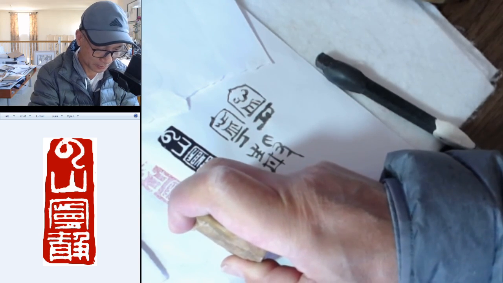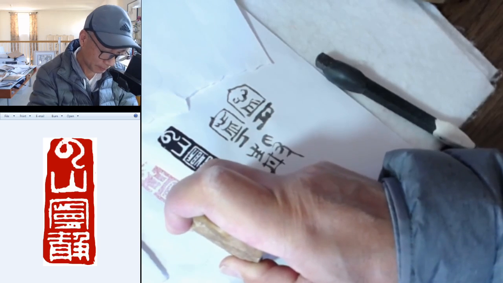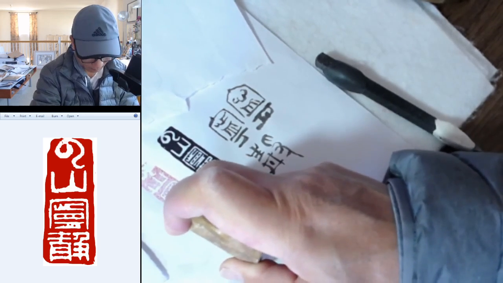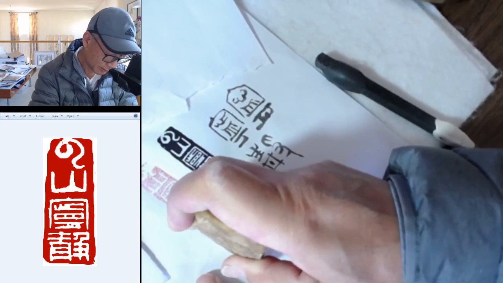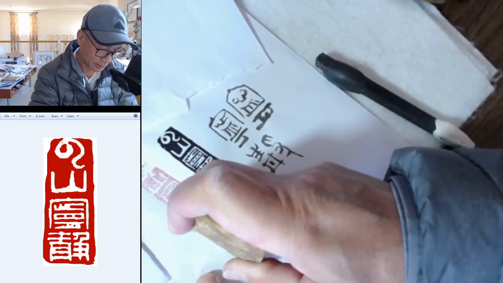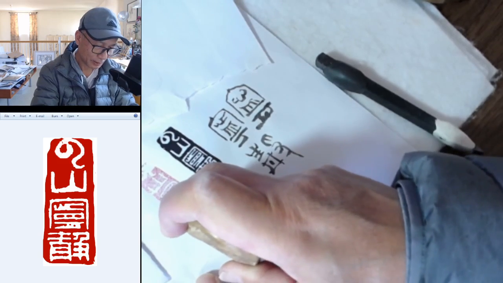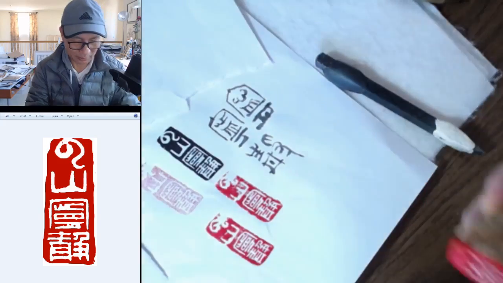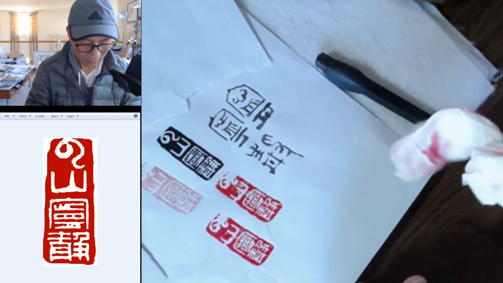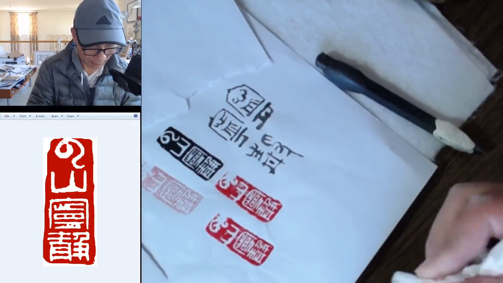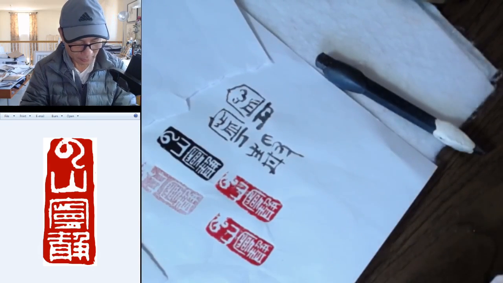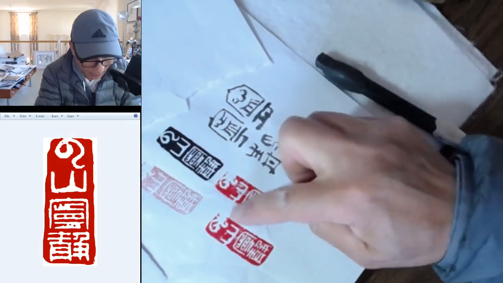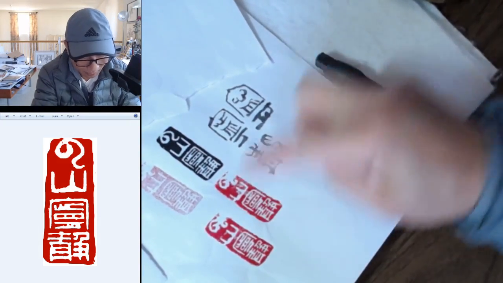So I said, why don't we just do the clouds as a character, and do it like a pictograph, and avoid the pine, because we already have pine in the name seal, so it's not necessary to have two pines on this. Okay, see, this is the second one.